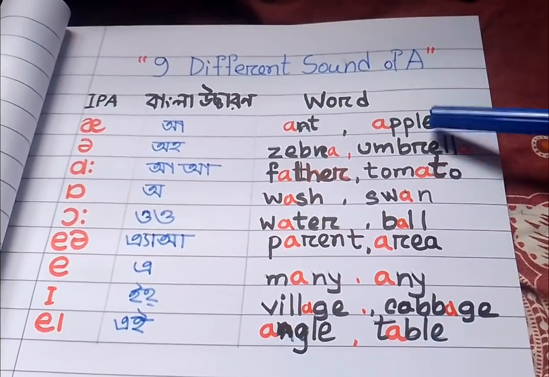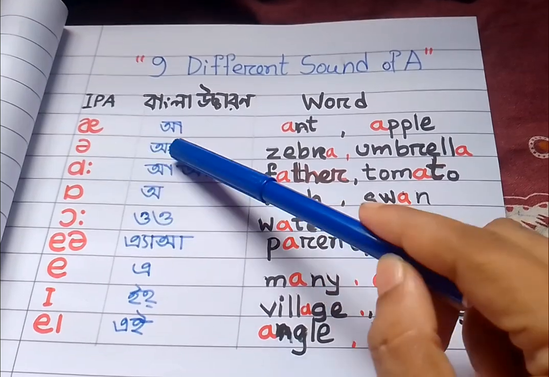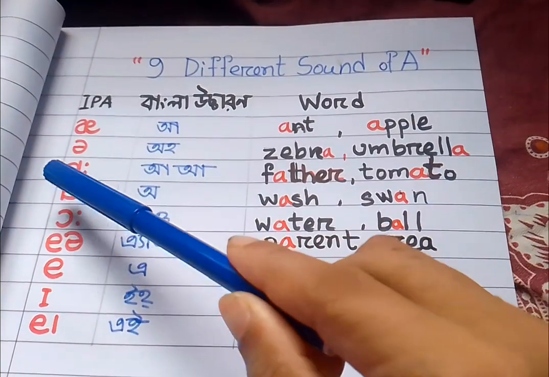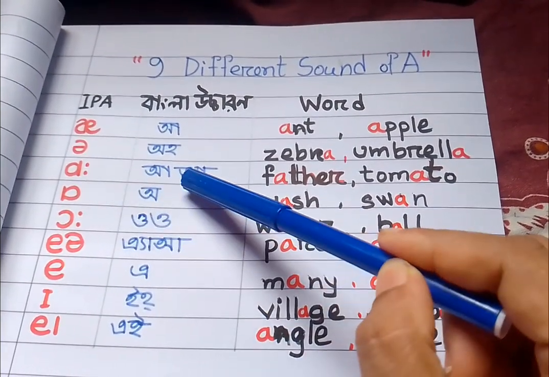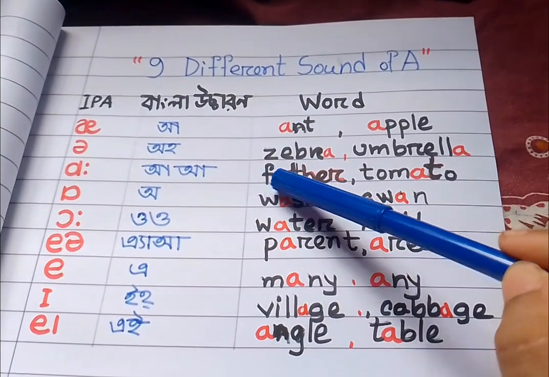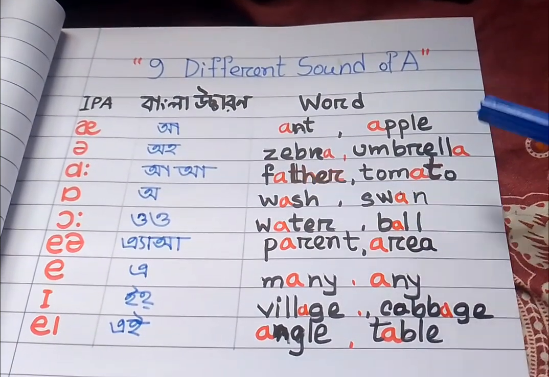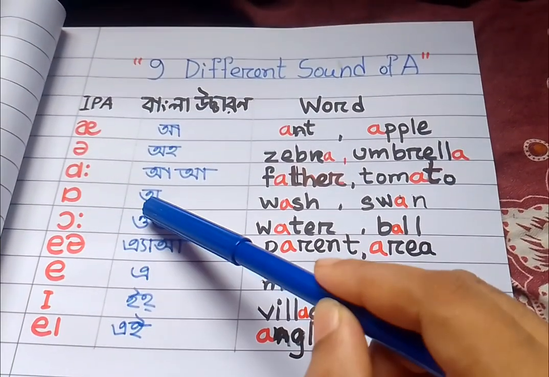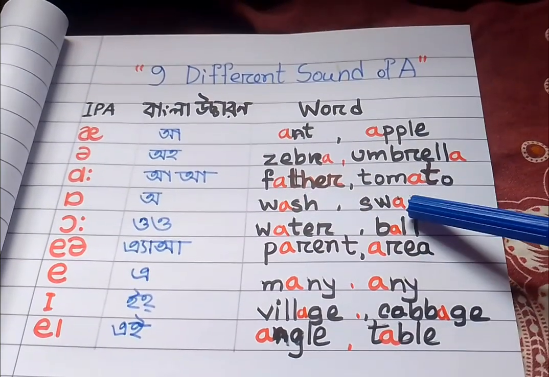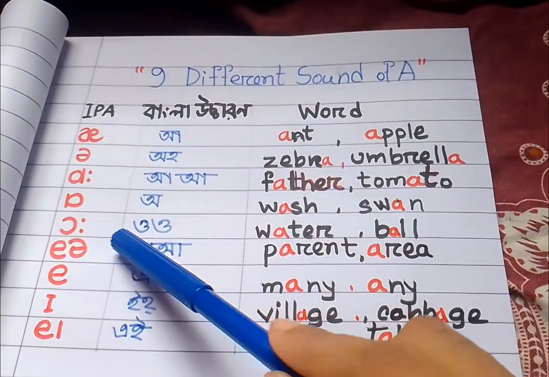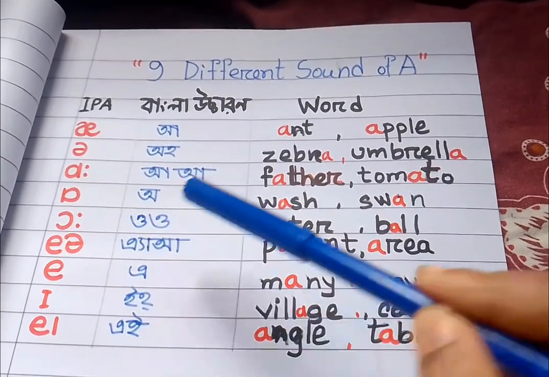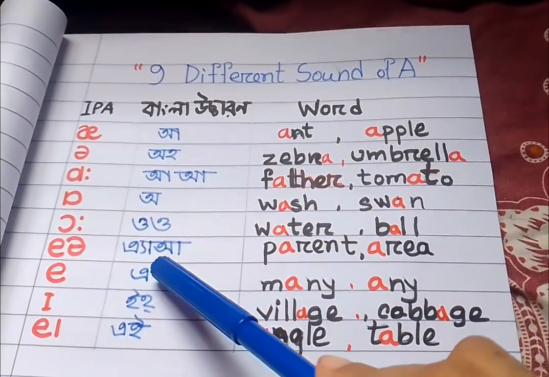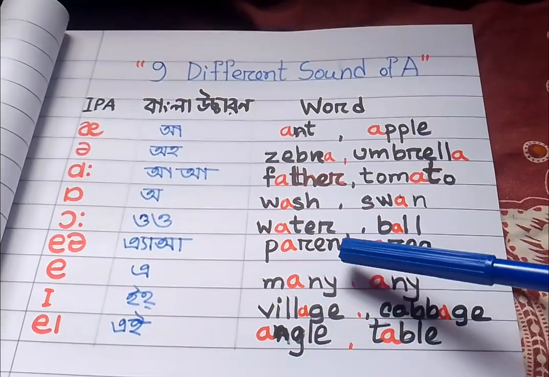Ant, apple, zebra, umbrella, father, tomato, wash, son, water, ball, air, parent.